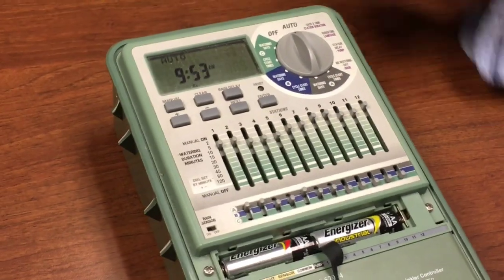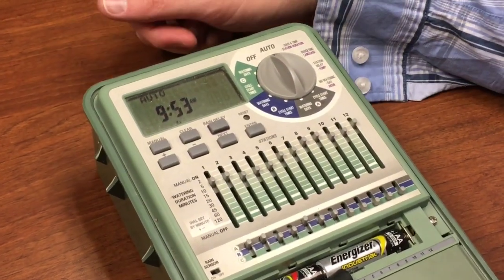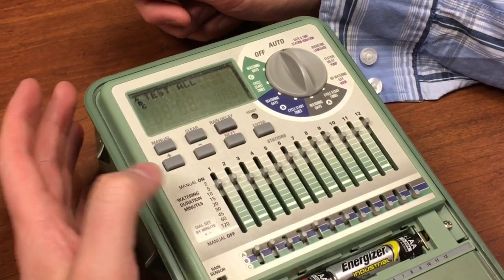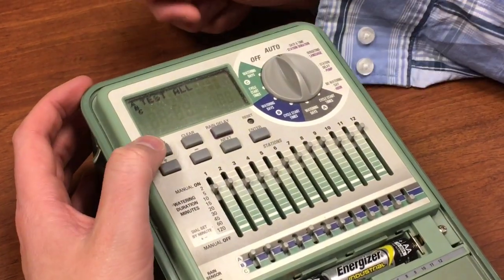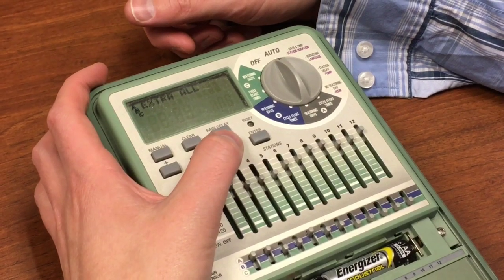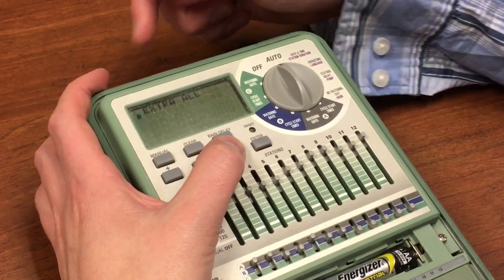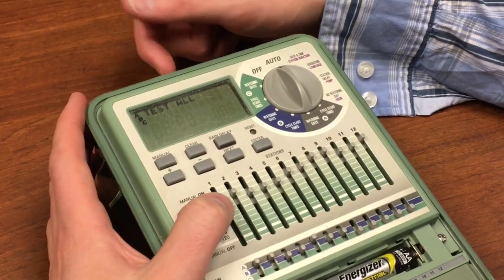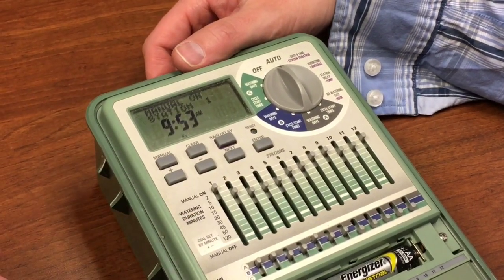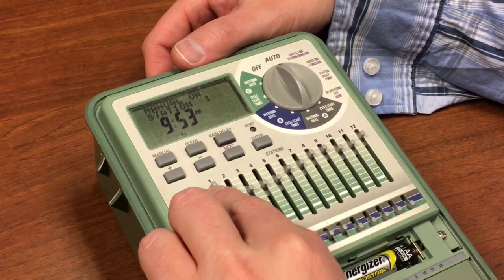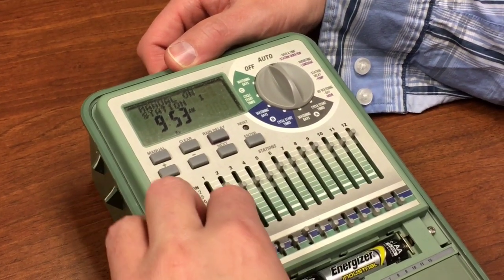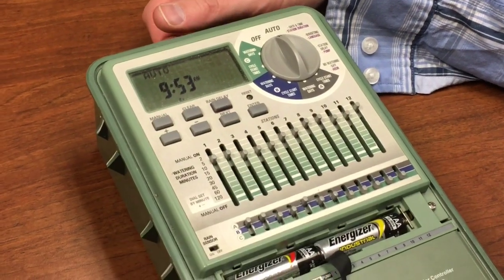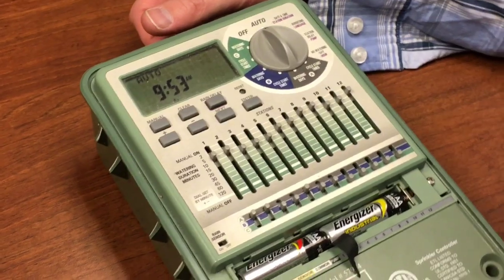It shows us our current time that we're set to run. Now if I wanted to run a manual program, I could do that by hitting manual, and I could test all, or I could go through individual programs, or I could do that by setting any of these stations onto manual just by moving it all the way up. And then when I want to turn it off, I can move it all the way down to manual off, and then I just reset it to where it was before. So that's how you run this timer.